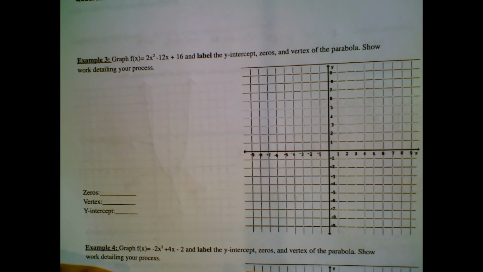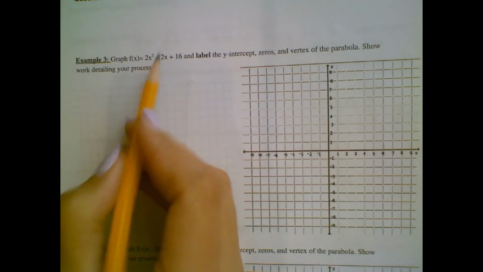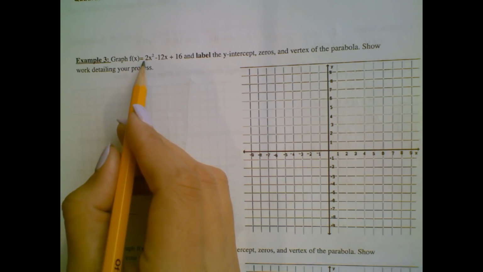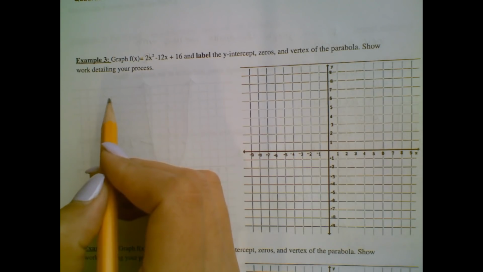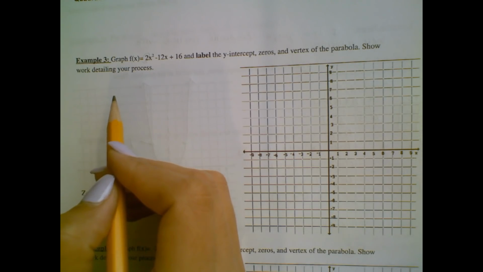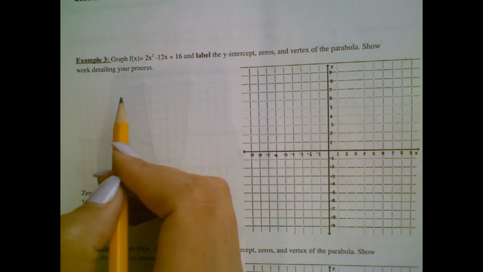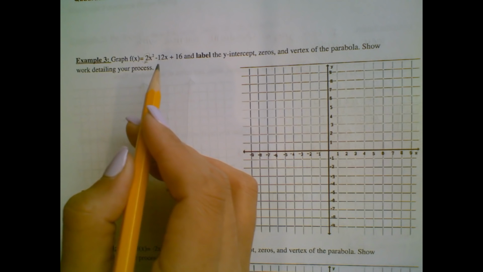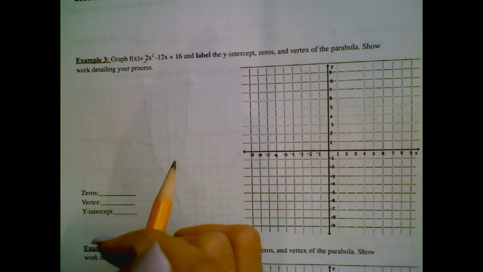Okay, so example 3 says to graph this function. We're going to be labeling again and all of that stuff. So first things first, I notice there's a 2 in front. So I know that for my vertex form steps, I'm going to have to pull that out, right? This is just something I'm noticing. Like, uh-oh, I got to do a little bit extra if I see that. It's just what you want to notice.